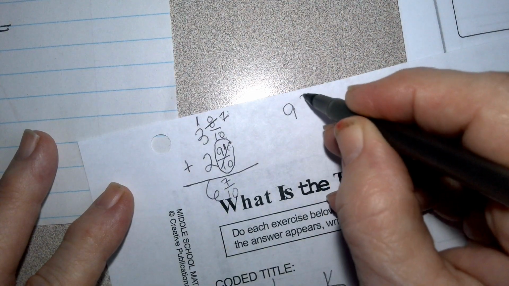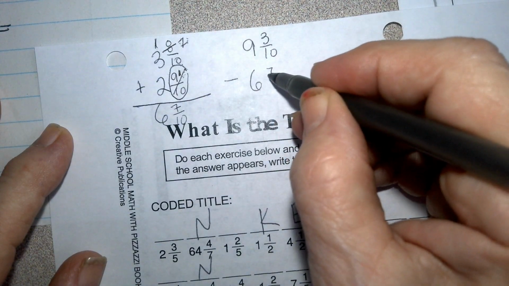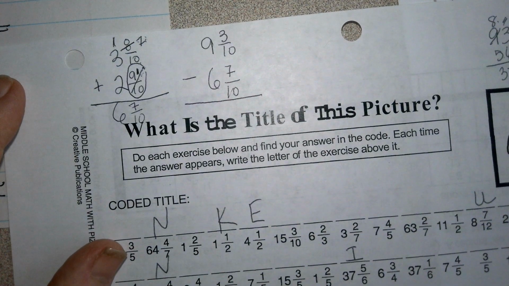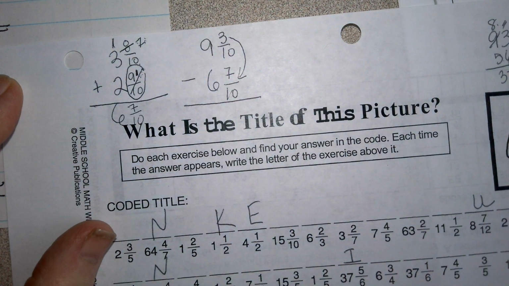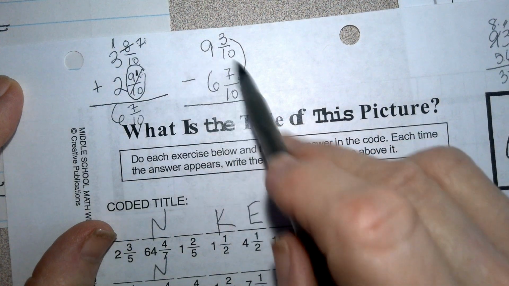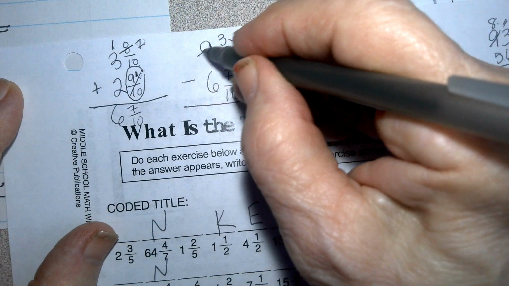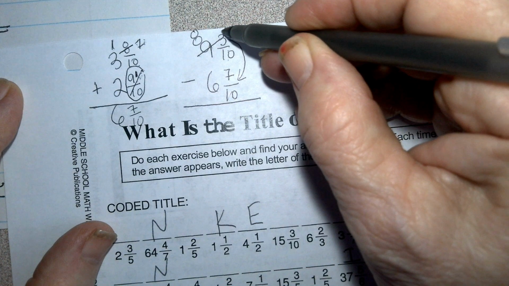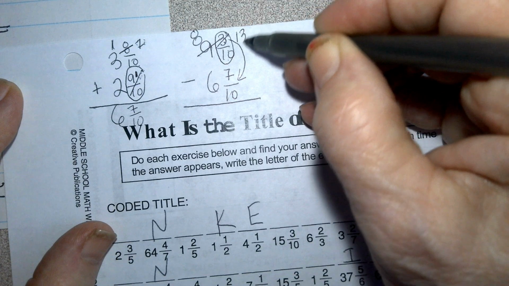Again, we'll take it to the top. 9 and 3/10 minus 6 and 7/10. Can I take 3 minus 7? No. So what do we have to do to get more pieces here? We have to open up a box. So we're only going to have 8 boxes left. Then we add these two numbers, 10 pieces coming over from the box, plus the 3 that we had, which leaves us with 13.